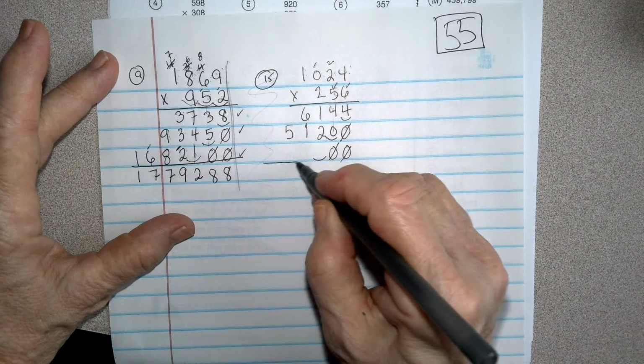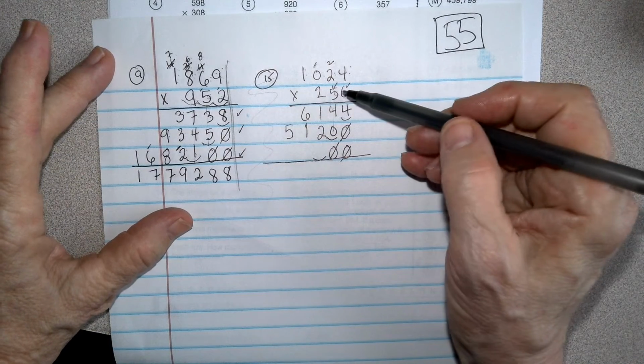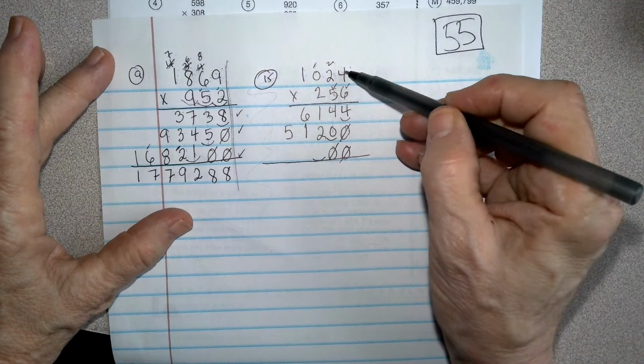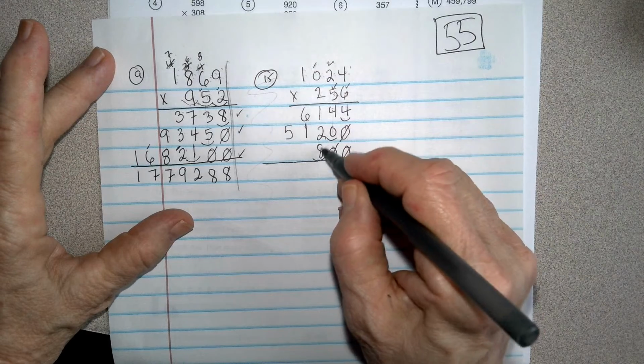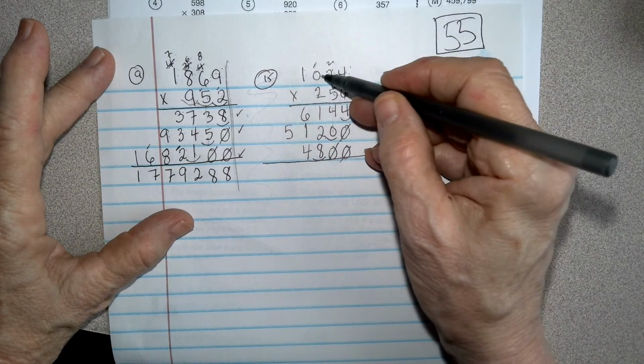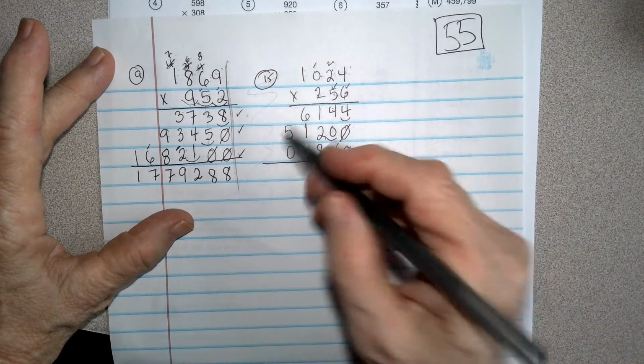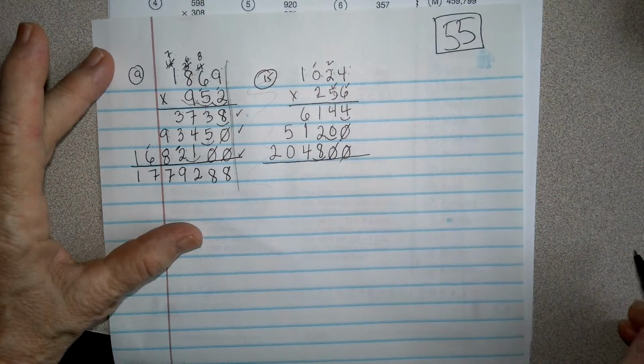And everything should be good. Then this one's going to be easy because there's nothing to carry. 2 times 4 is 8. 2 times 2 is 4. 2 times 0, 0. 2 times 1, 2. And we've multiplied everything.